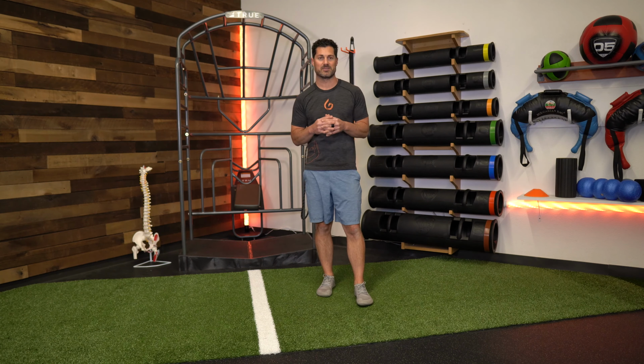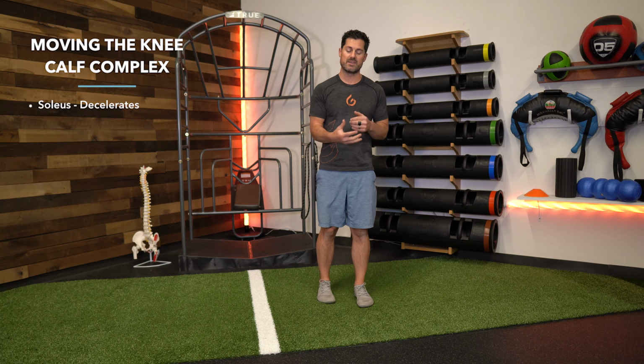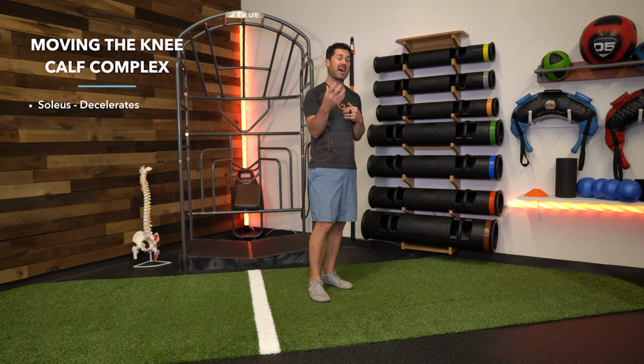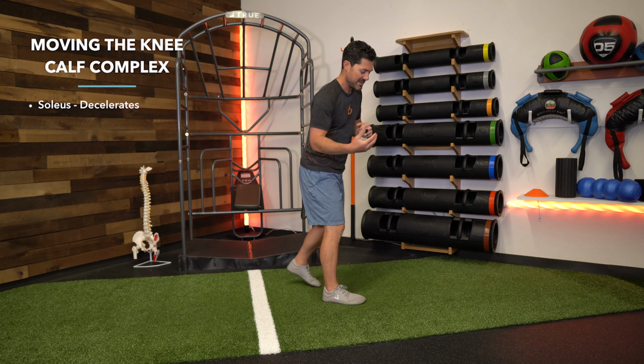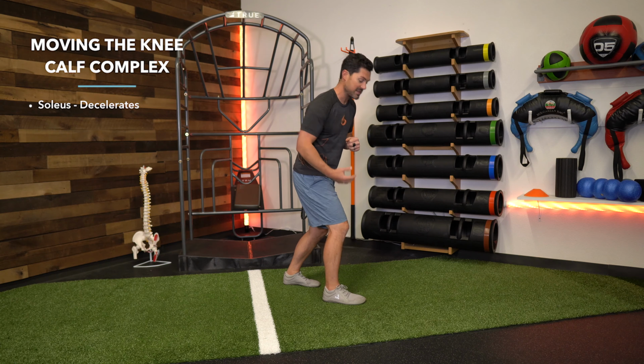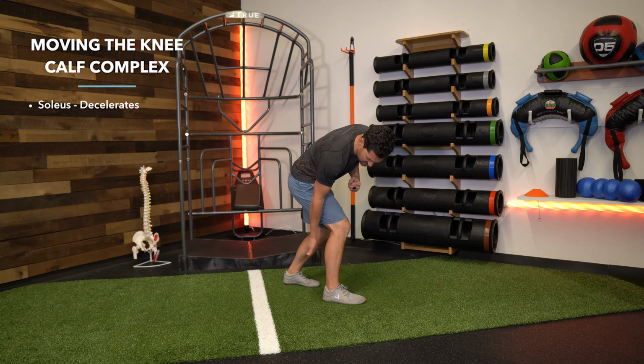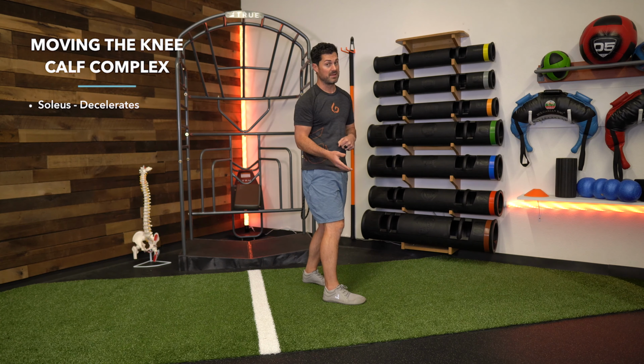All right, what about the muscles? Let's go to the calf complex. Let's talk about the soleus and the gastroc. The soleus, to me, understand this one about the anatomy of the knee. The soleus is the brake pedal of the knee. It really is that muscle that lives underneath this showy, flashy muscle. It's a big, big muscle.